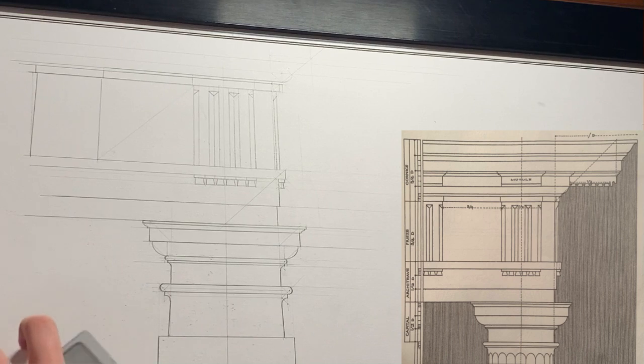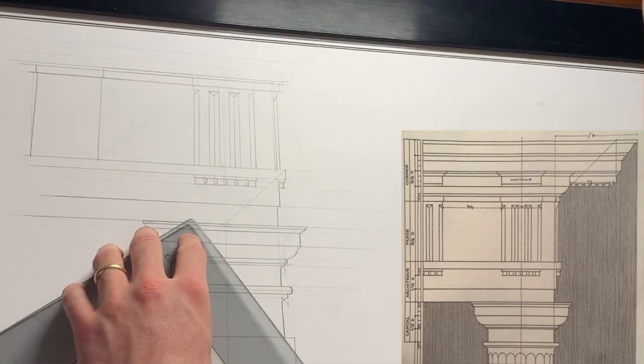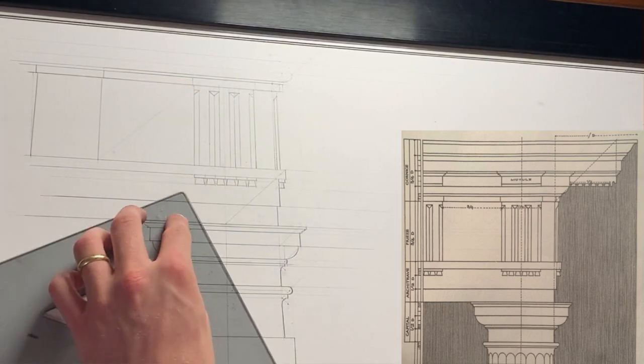So what you do here is this next quarter is entirely taken up by the mutual. Let's see, did I draw that already? Yeah, I separated that top into thirds.